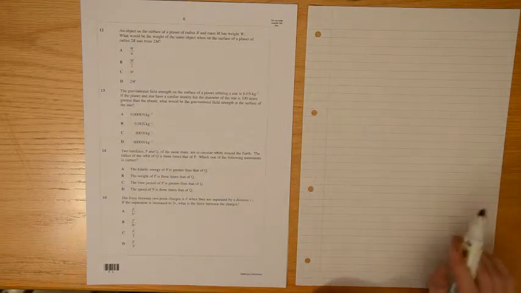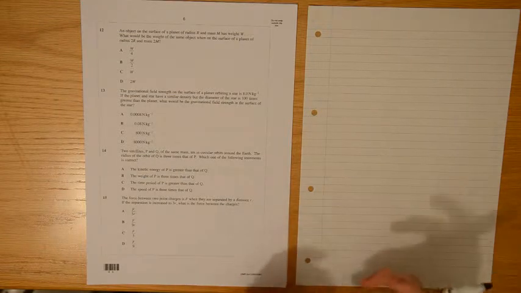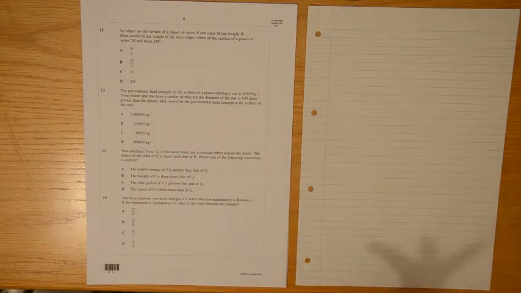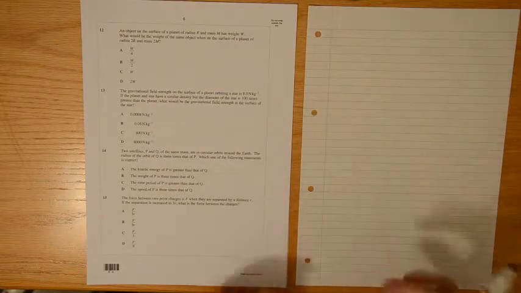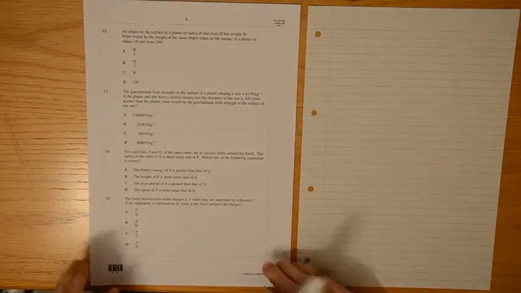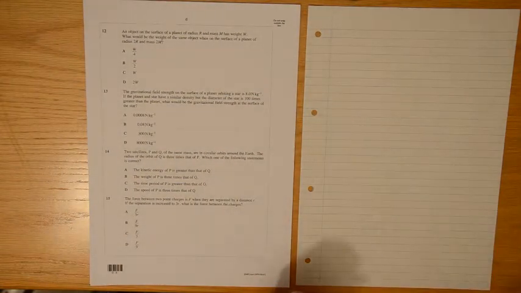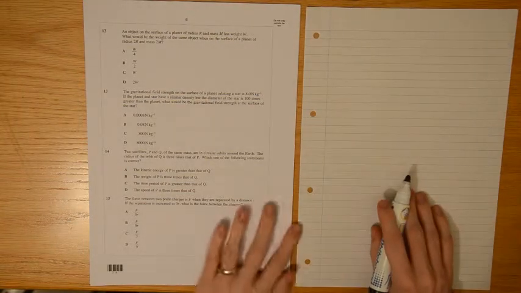Question 13 then, we have one of, again, a classic kind of question where we're looking at what happens if we move something to another situation, another planet perhaps, another planet certainly in this case. What happens to the gravitational field strength maybe, or the weight, or these sort of questions come up again and again. So let's have a look at this one.